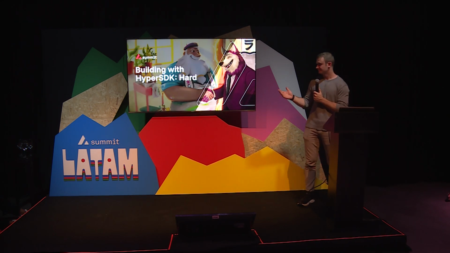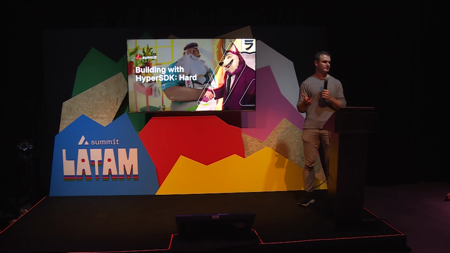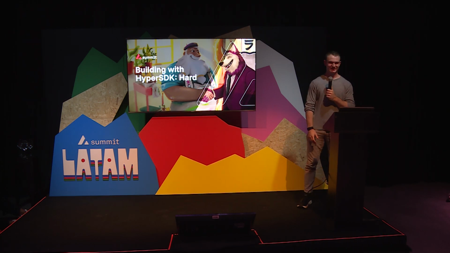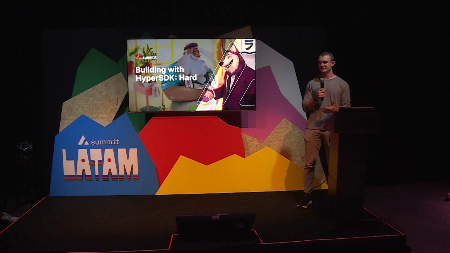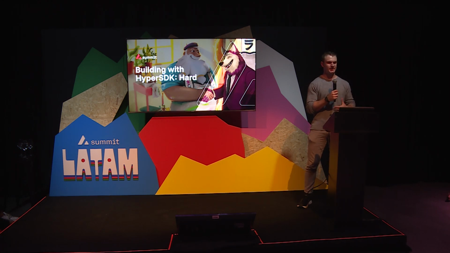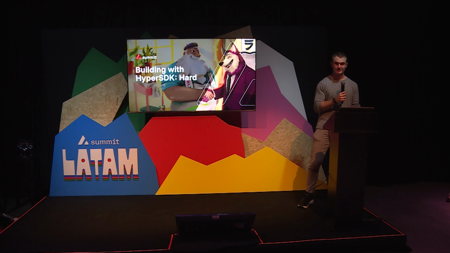Now, that's all that it takes in order to build. So that's all that it takes to build a very, very simple application on the HyperSDK. For the application, you only really have to worry about your application logic, and we've already made a lot of decisions in the background to make it as performant as possible. So this is what I call building with the HyperSDK on easy mode.